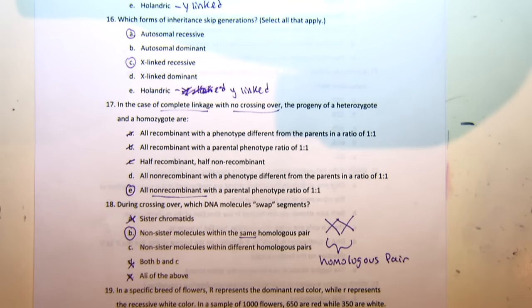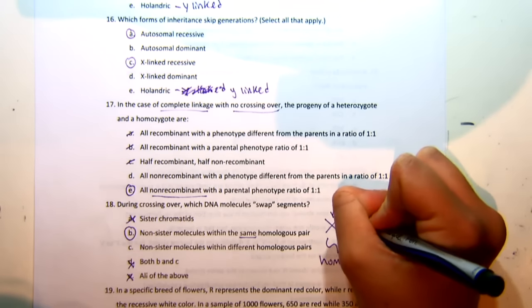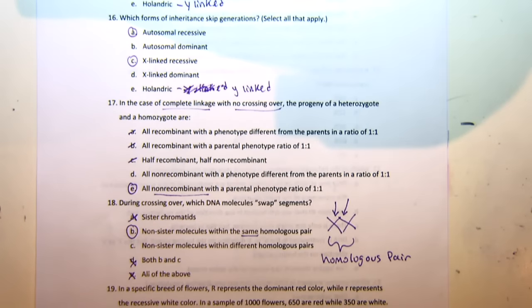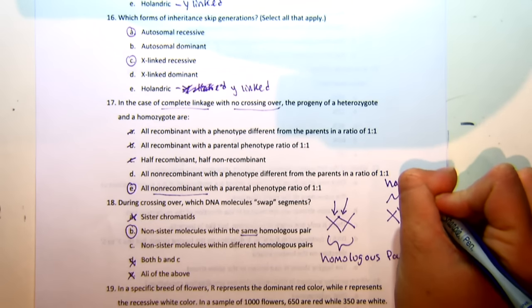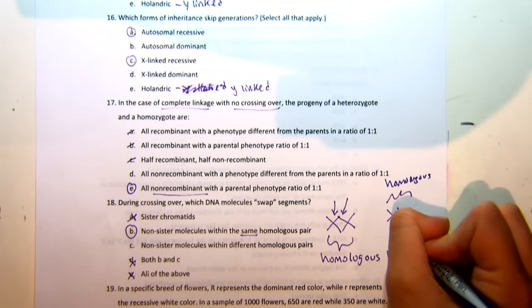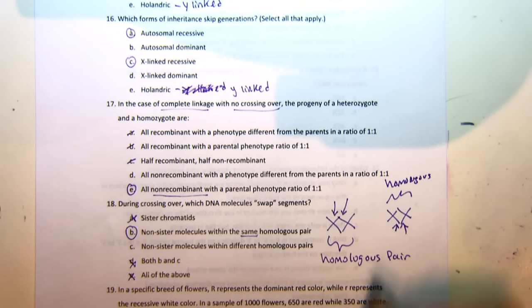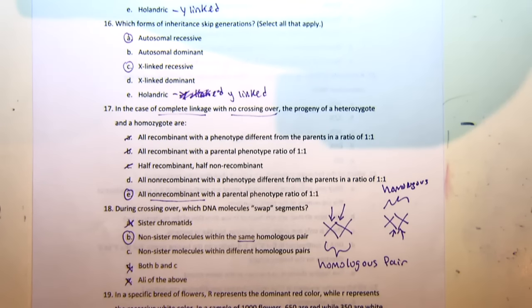And when we have crossing over, it's going to be between the chromatids that are connected between the two chromosomes in the homologous pair. If we had another homologous pair over here, so this is a different homologous pair, they're swapping segments with themselves. Nothing happens between the two different homologous pairs. So that's why it would be B.